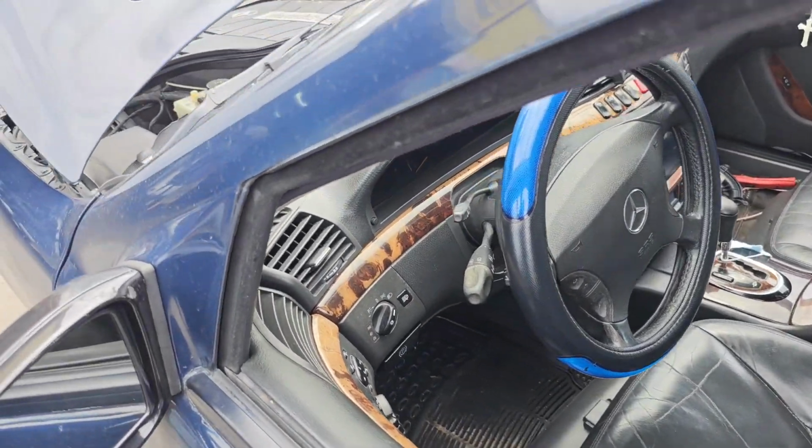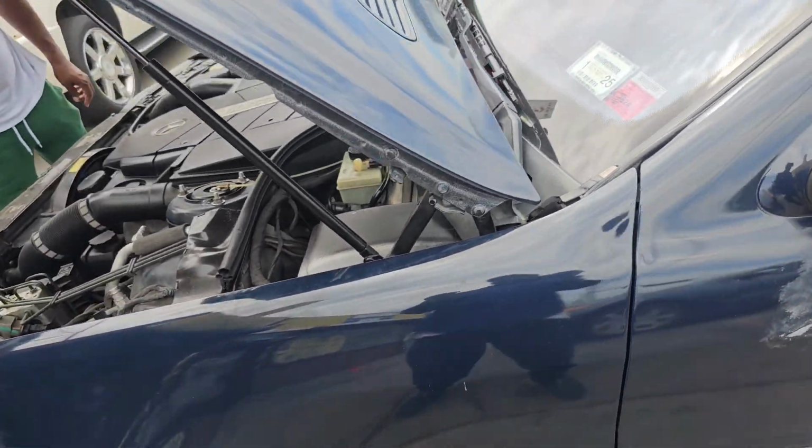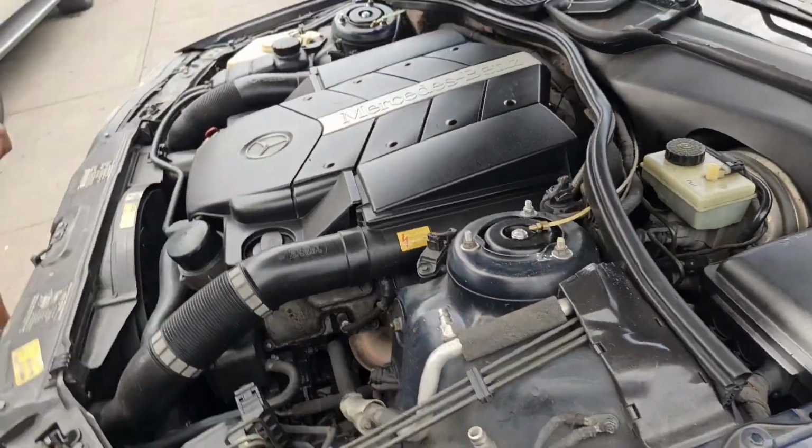And this is S500 W220 engine chassis, Mercedes Benz.